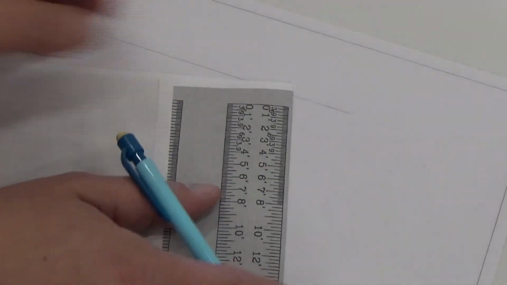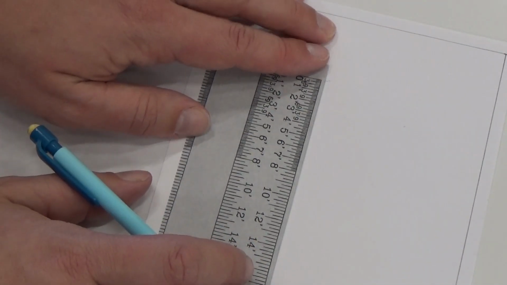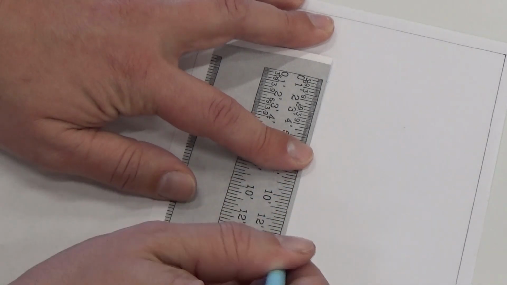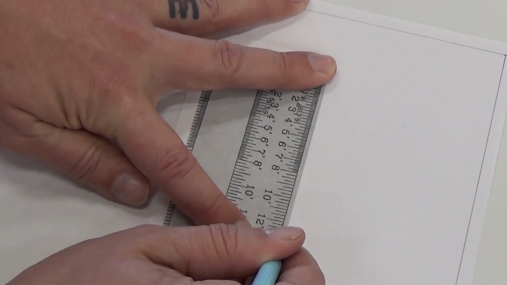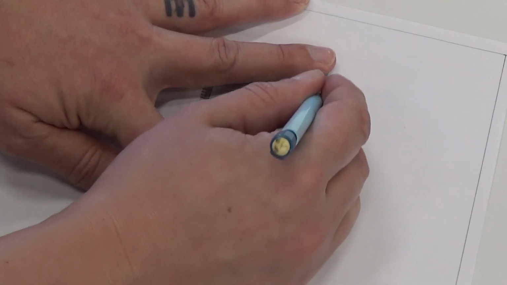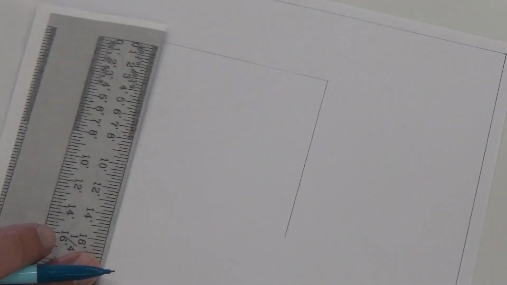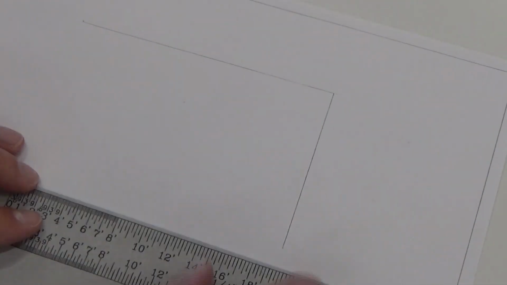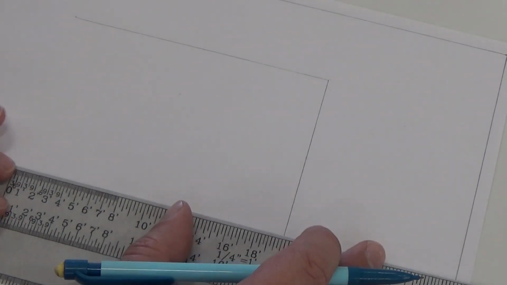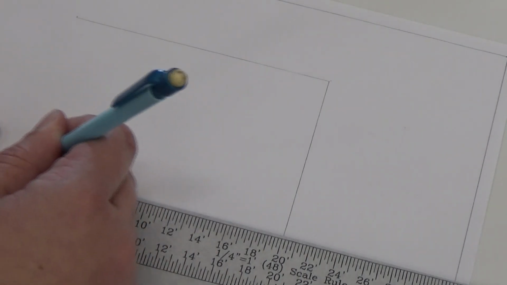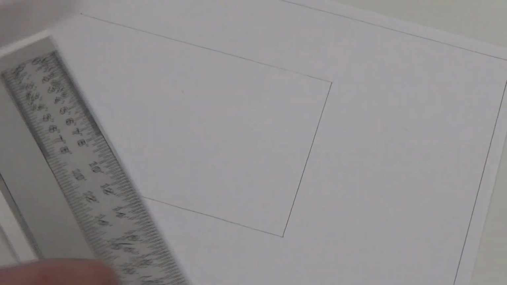Then I'm going to come down to the 13 mark and go up. And then I'm going to continue that all the way around. Okay, so now I have a 1/4 inch scale rectangle that is roughly the size of my room.